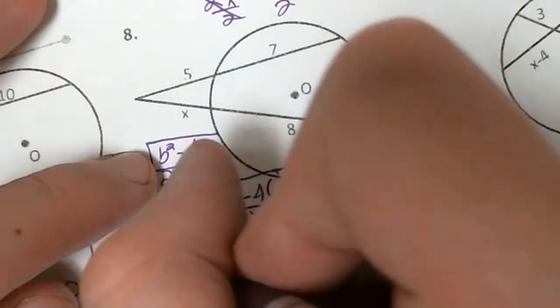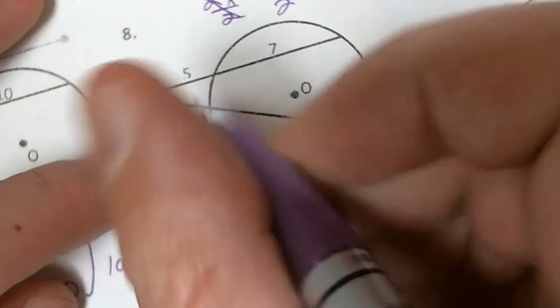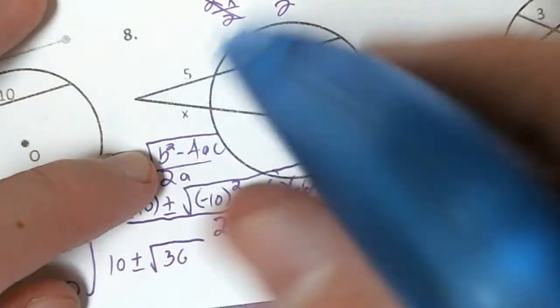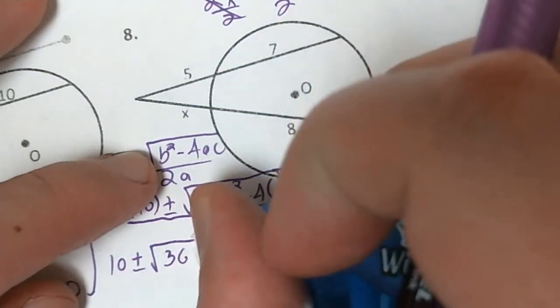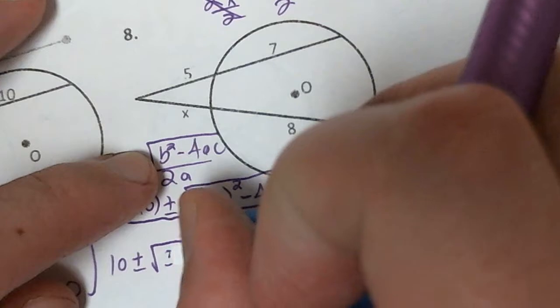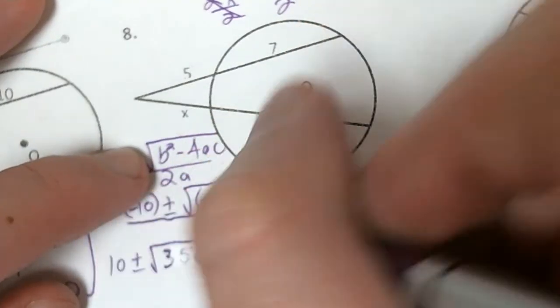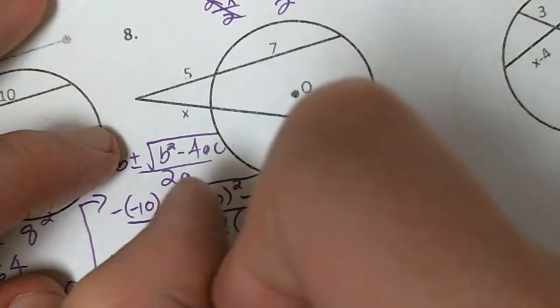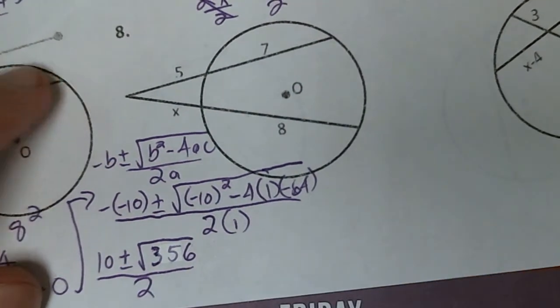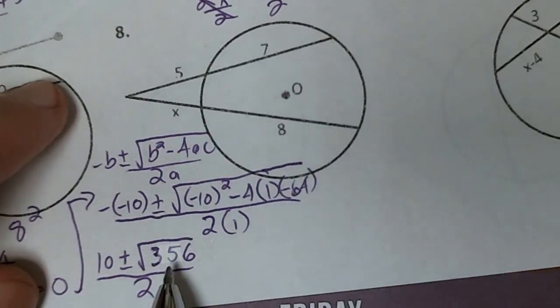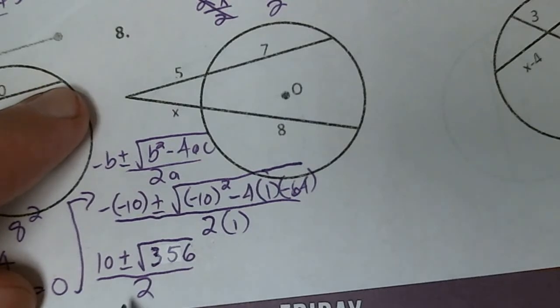So we got 356. So it's the square root of 356, all over 2 times 1. Okay, so our answer is 10 plus or minus the square root of 356 all divided by 2.